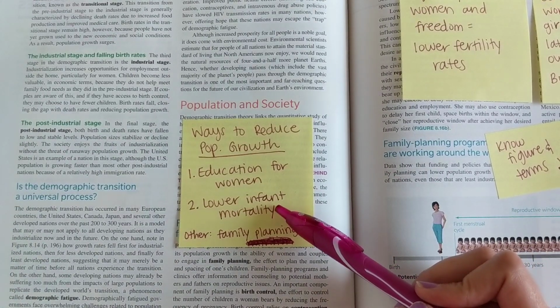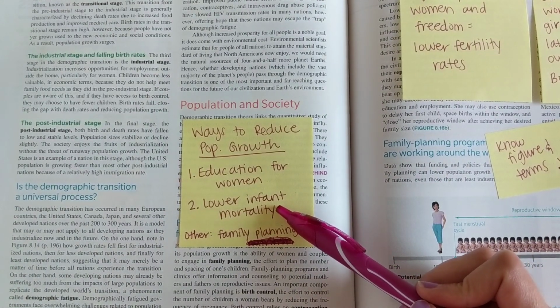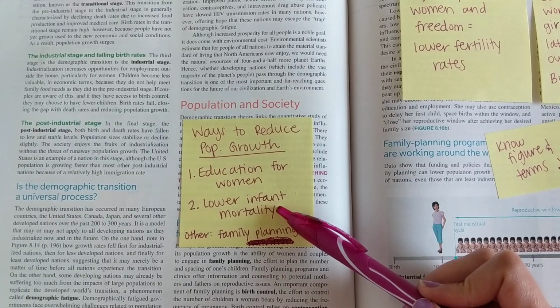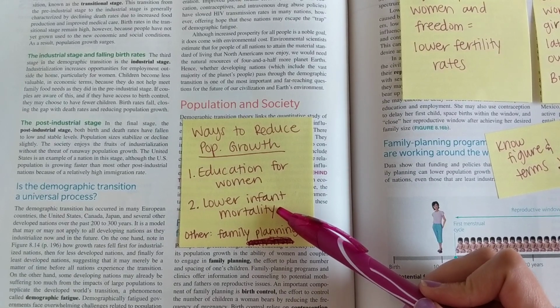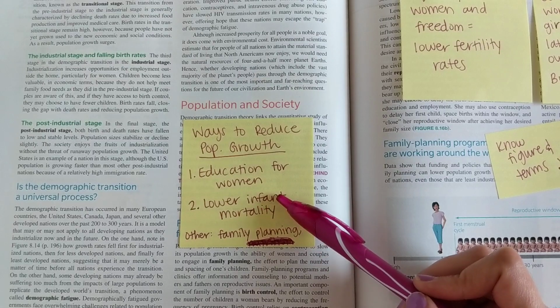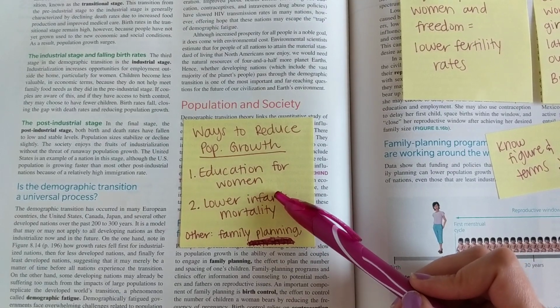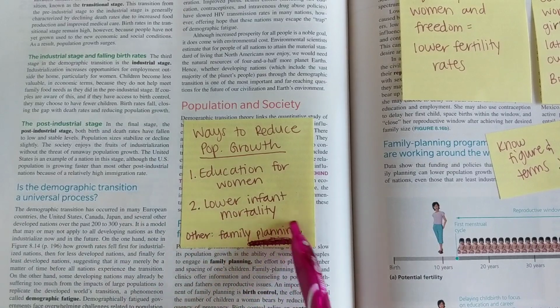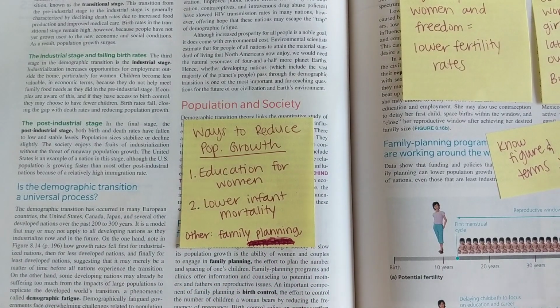And then also lower infant mortality, which seems counterintuitive, but when fewer infants are dying, parents won't have to have more kids, expecting that some will die. So when they know not all my kids are going to die, they can have fewer kids. They can have 2 kids and know, oh, I'll be fine. And then other is, of course, family planning and birth control.